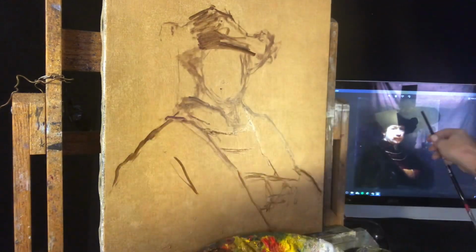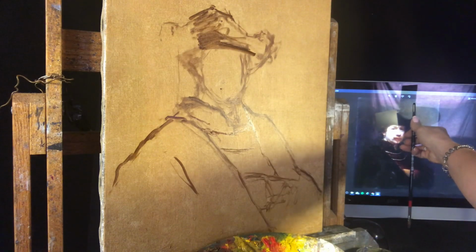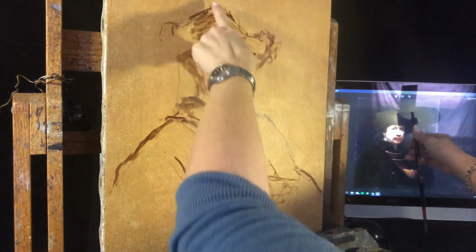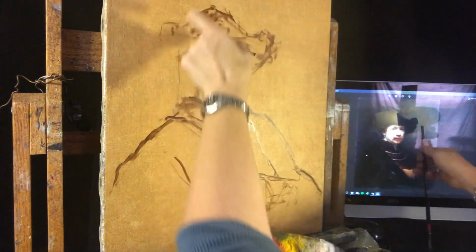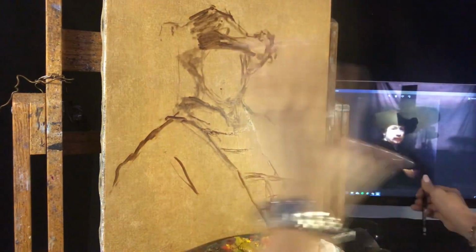Okay, so that's that first measurement. I'm just going to double check. I'm going to grab that measurement again. I'm comfortable that this is going to be my measurement of truth. This one I will use to measure everything. I've determined that that's accurate for the whole painting.